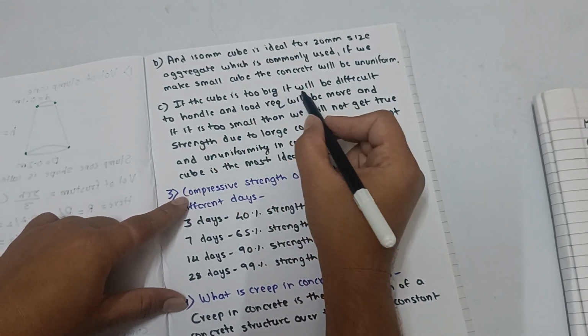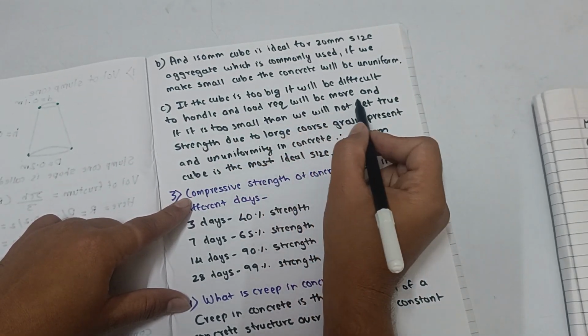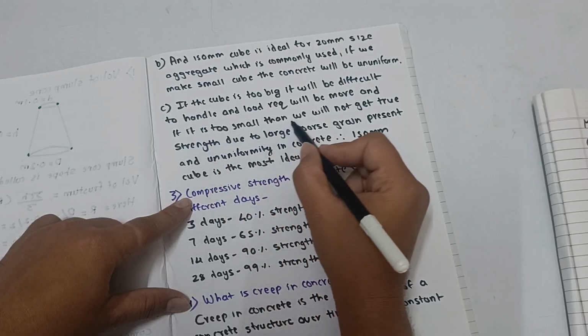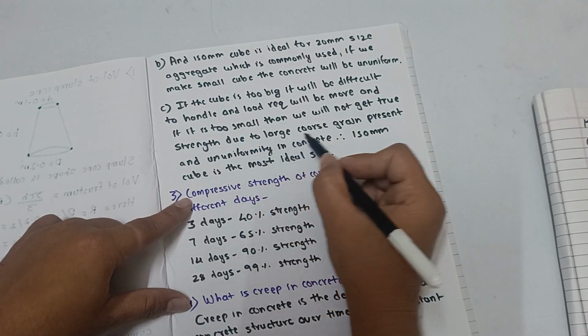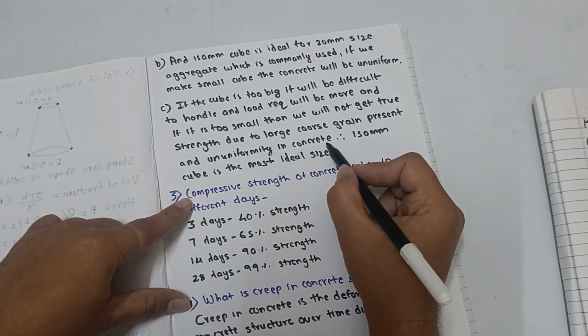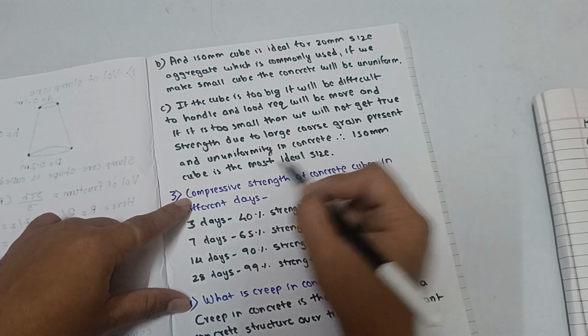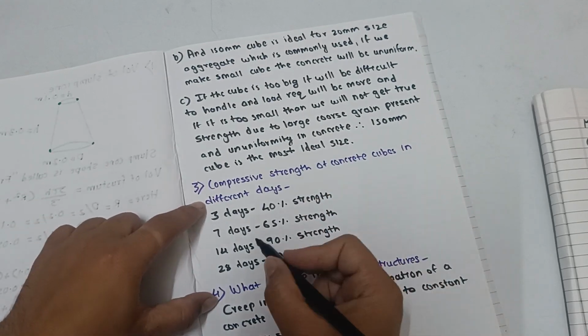If the cube is too big, it will be difficult to handle and load required will be more. And if it is too small, then we will not get true strength due to large coarse grain present and non-uniformity in concrete. Therefore, 150 mm cube is the most ideal size.